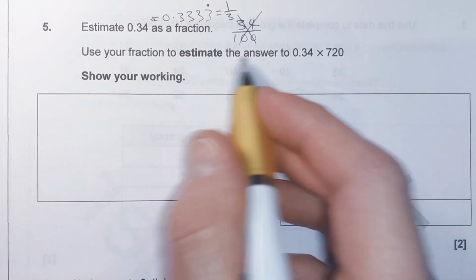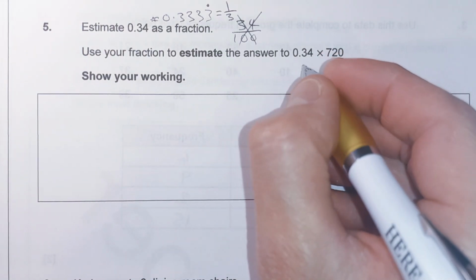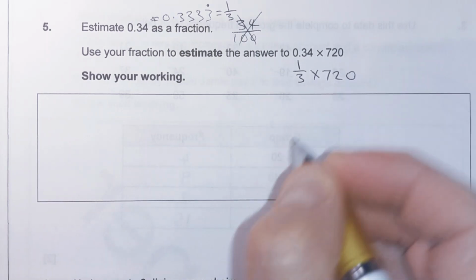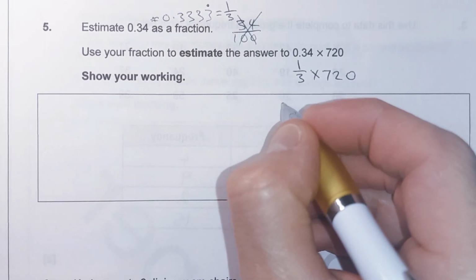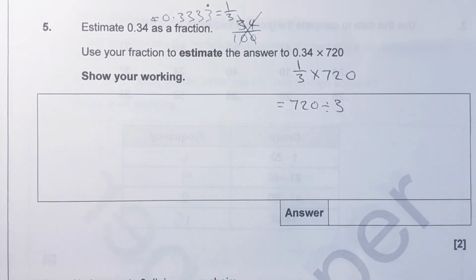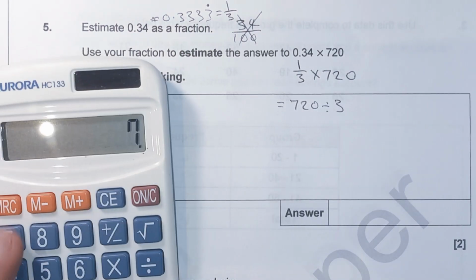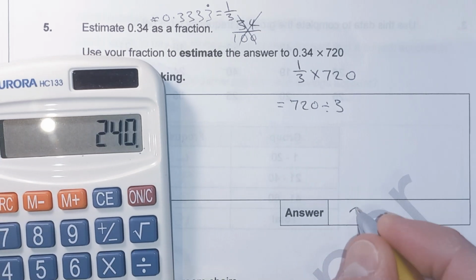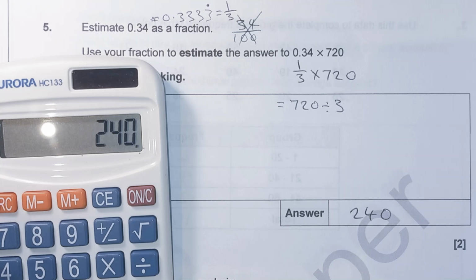So what we can do is say, well, what we want with this is we want 1/3 times 720. Or in other words, 720 divided by 3. Which gives us 240.